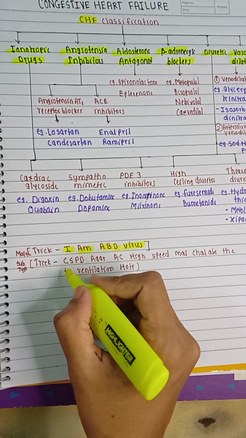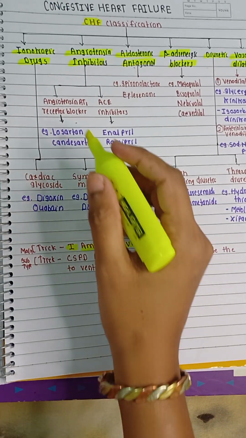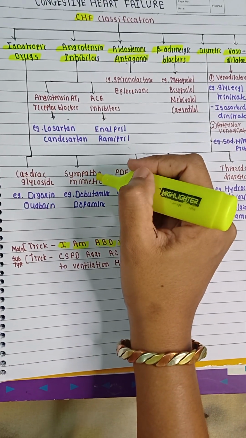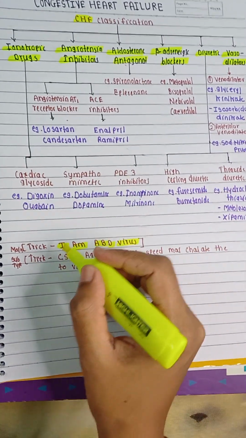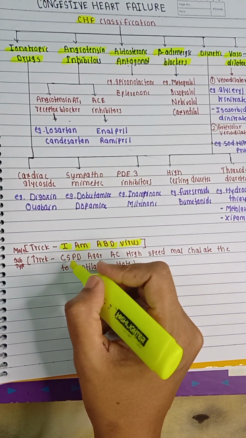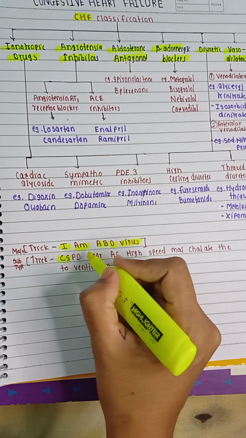Now we'll see the trick for the subtypes. Okay, some main classes of drugs are divided into subclasses. For the subclass, the trick is CS class.